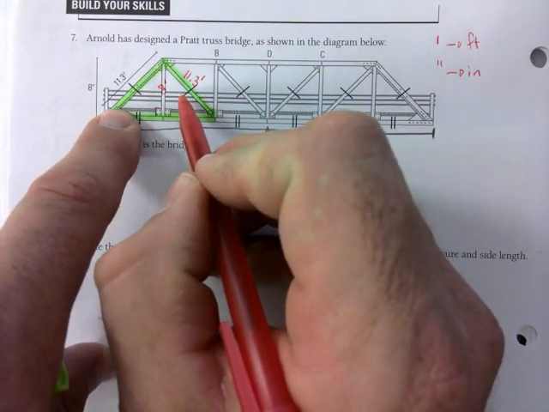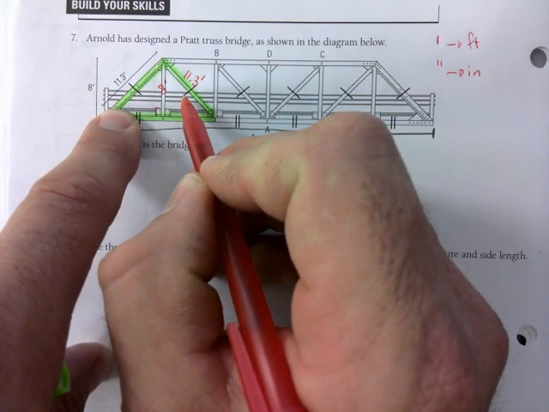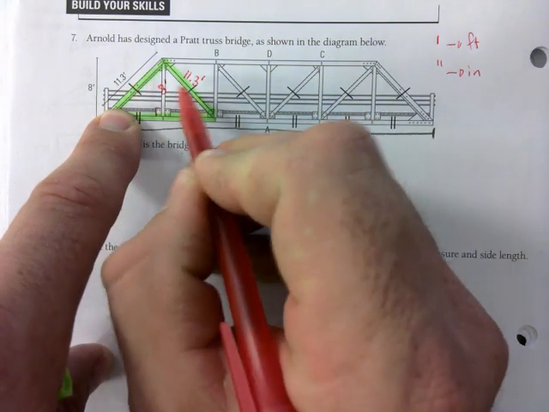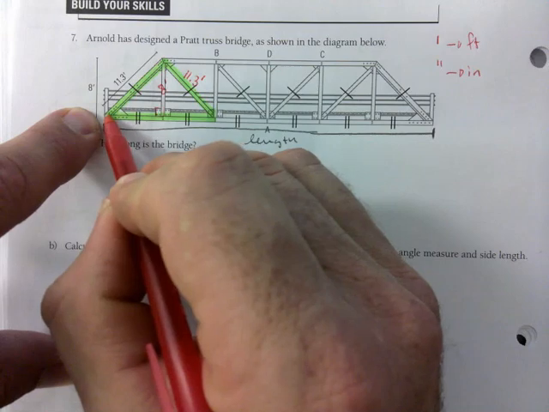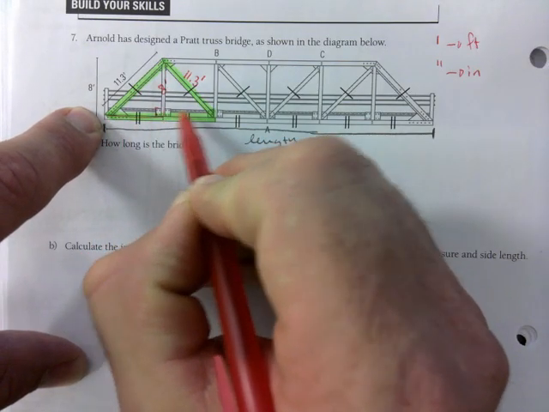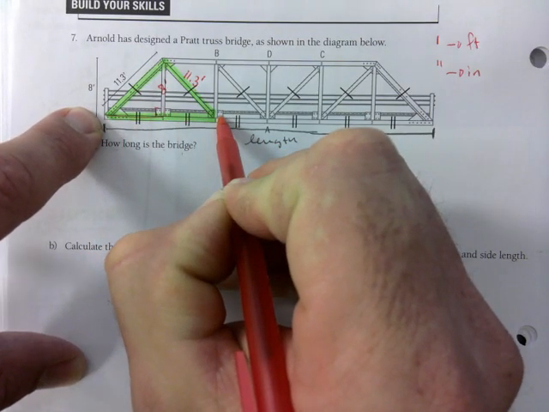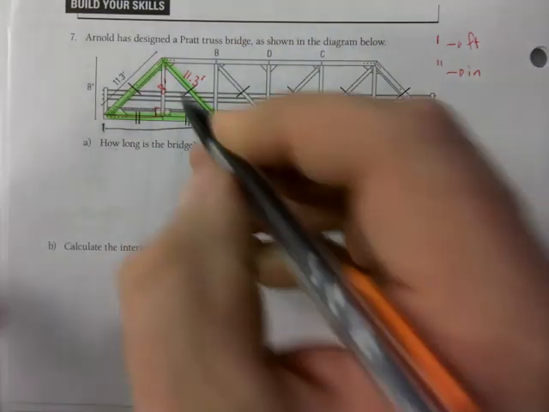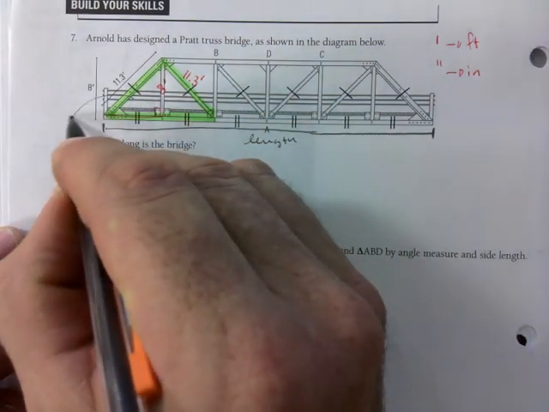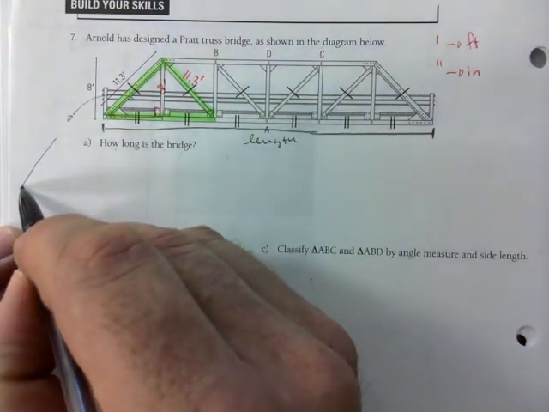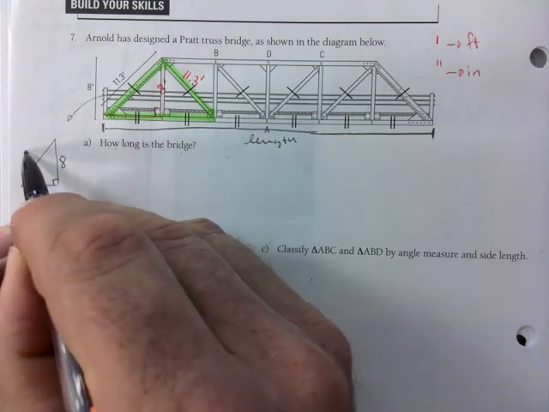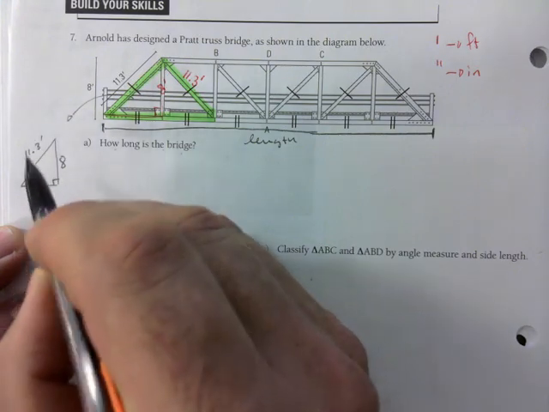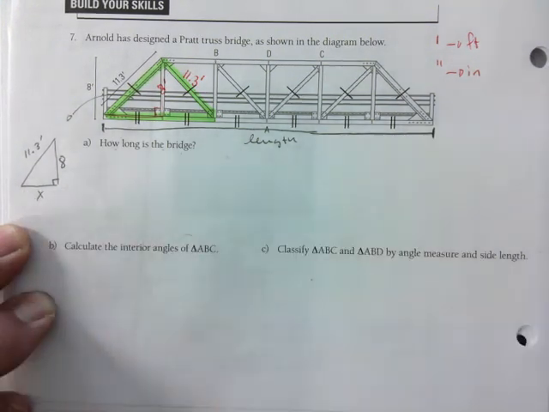Would this be a symmetric or asymmetric triangle? Pay attention, guys. Symmetric, because both of them are the same. So I can actually cut it in half. So if I find this, I can just double it and find the whole thing, correct? Okay, so let's draw this out. Take one with you and just a small little sketch here. This is 8. This is 11.3 feet. And let's call this X right here.